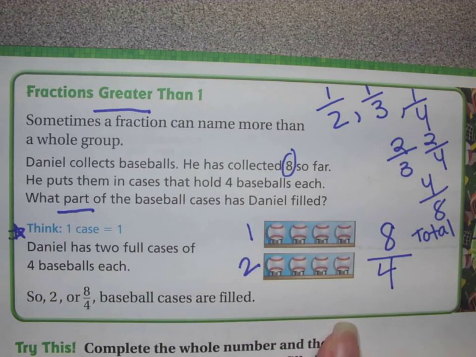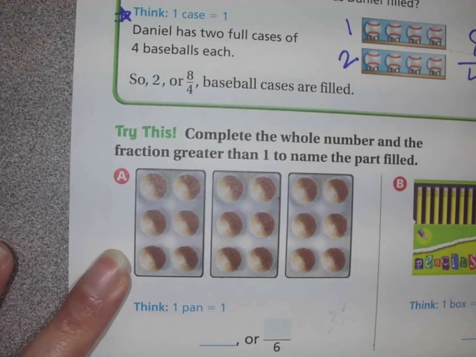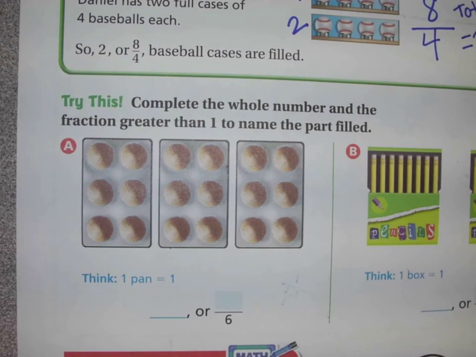Because you ask yourself, how many groups do we have? How many cases? 1, 2. So 8/4 is the same as 2 wholes. Now let's practice a couple more. Alright, so let's look at A.